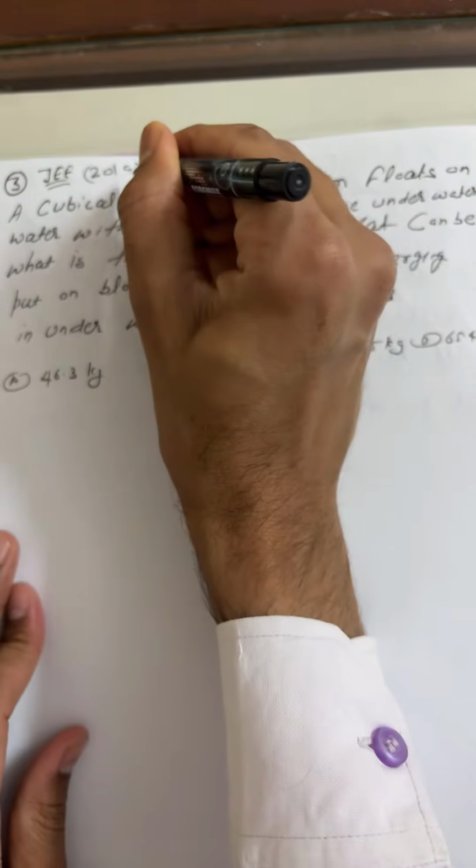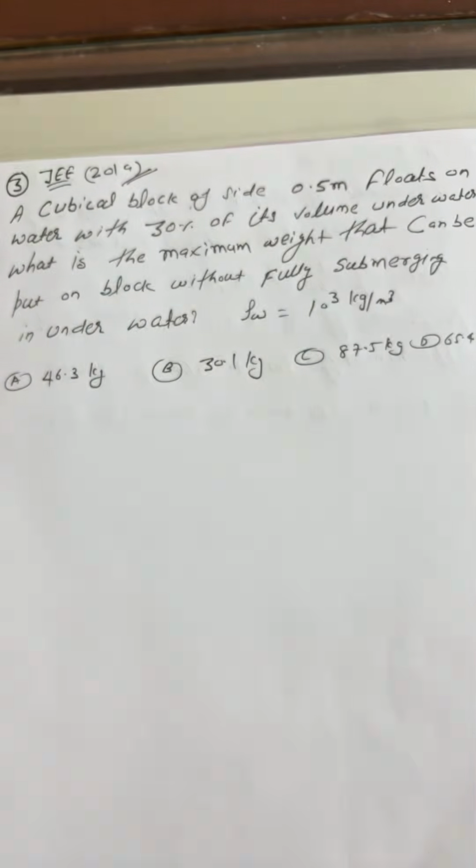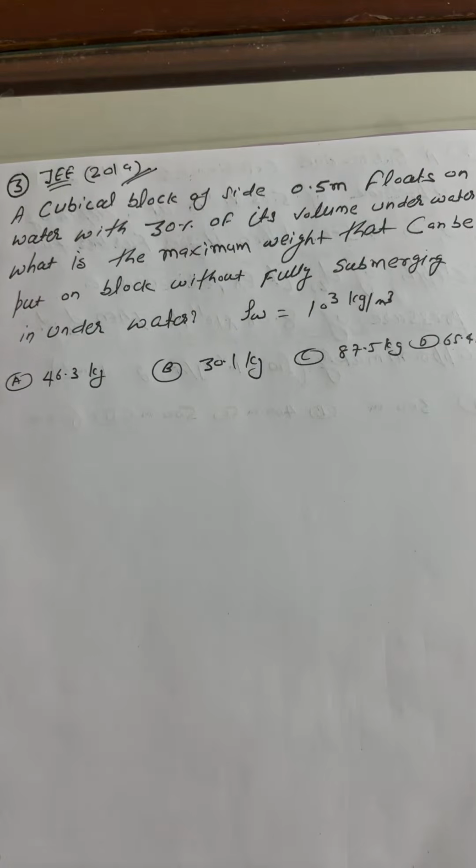Beta, this question was asked in JEE 2019. A cubical block of side 0.5 meter floats on the water with 30% of its volume underwater. What is the maximum weight that can be put on the block without fully submerging it in water? Density of water is 10 to the power 3 kilogram per meter cube.